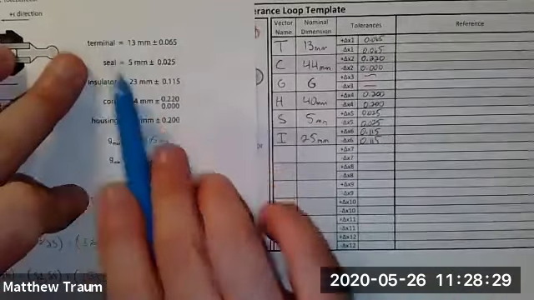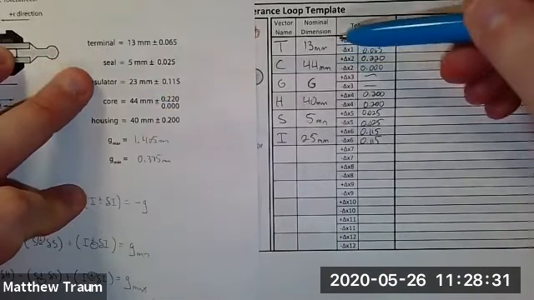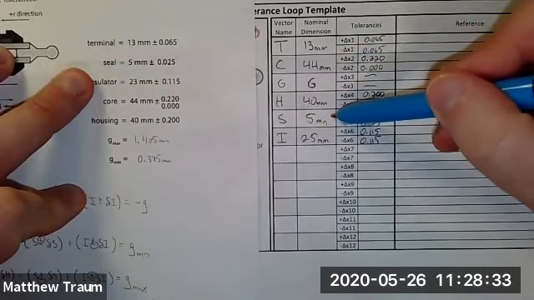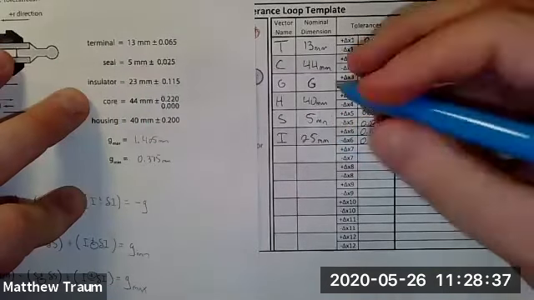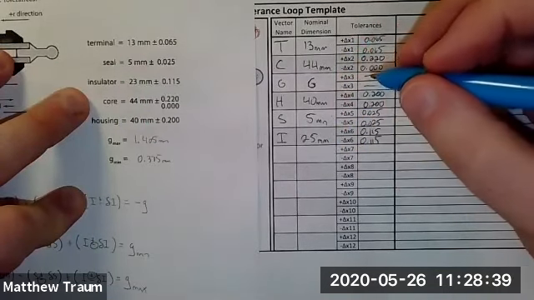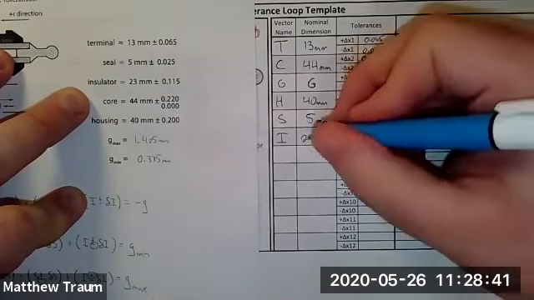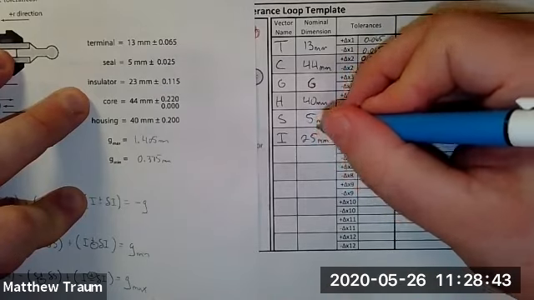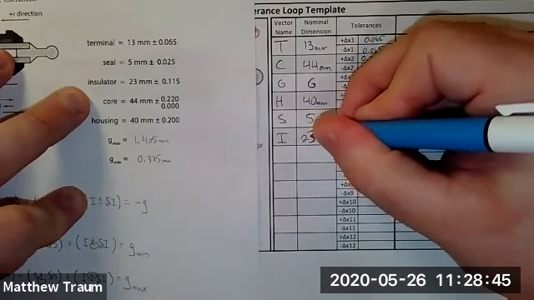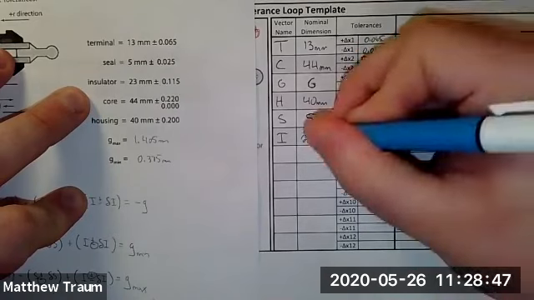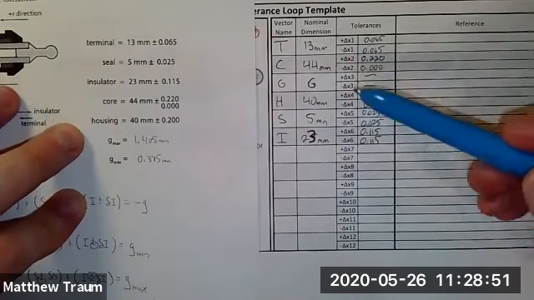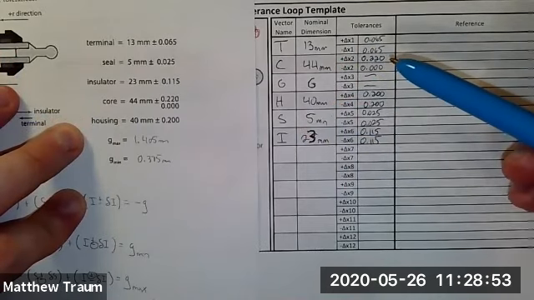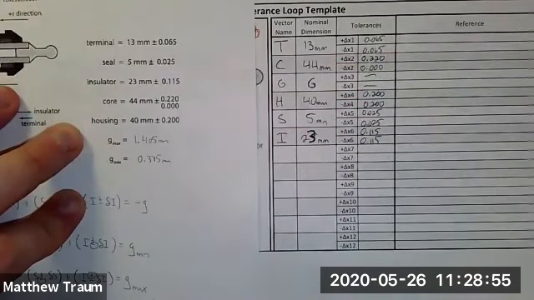Okay, so let me bring this back here, and you can compare, right? So terminal is 13, and seal is 5, and insulator is, oops, good thing we checked, because the insulator should be 23. Yeah, exactly. Thanks. 23, that would have been a disaster. Okay, 23, good thing we checked. The core is 44, and the housing is 40. Okay, anyone else see any errors in how I've copied things?